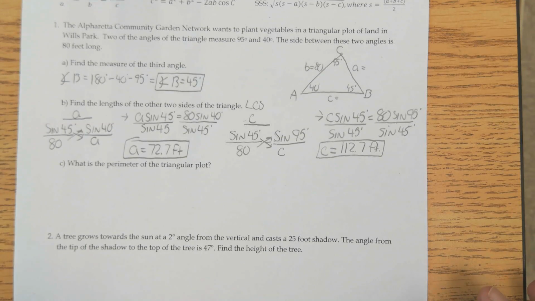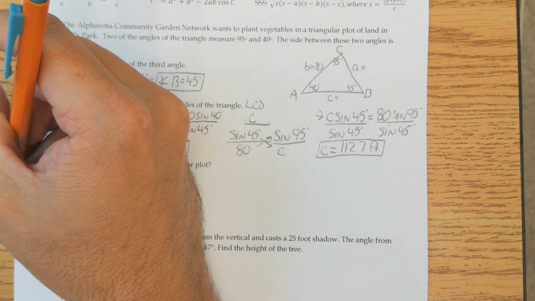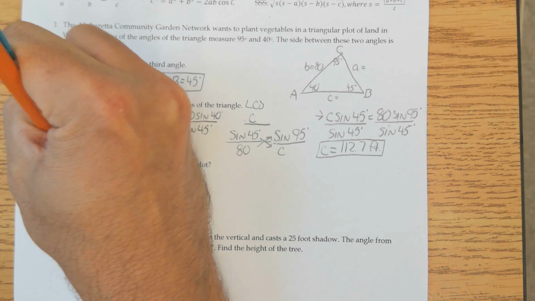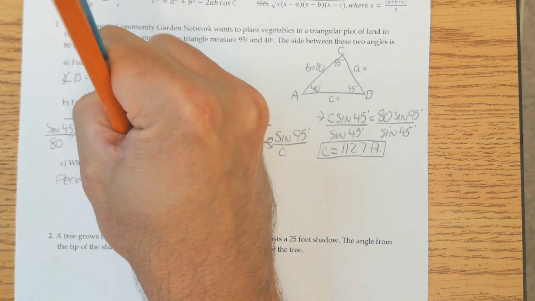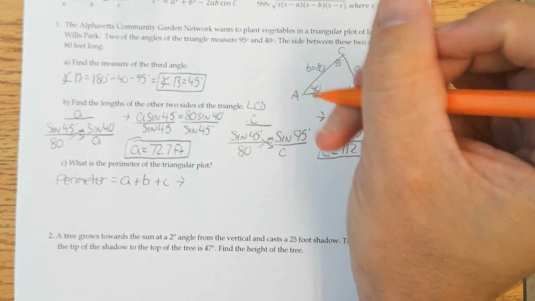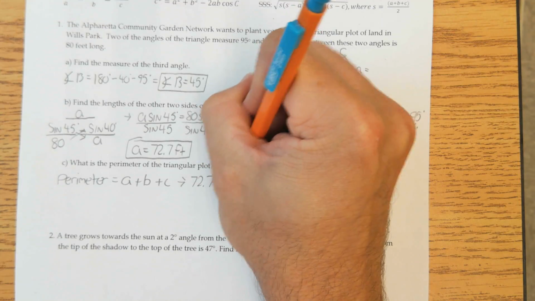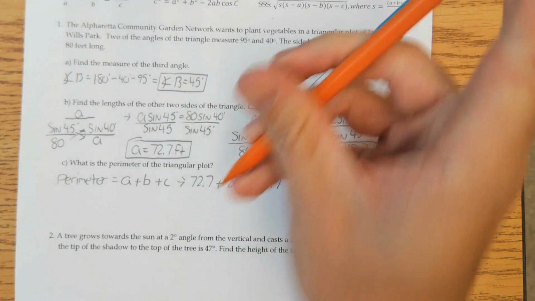And so now what we're going to do is, it says, what's the perimeter? Well, the perimeter is just the total distance out around the triangle, right? So perimeter is just going to be equal to little a plus little b plus little c. And so that's going to give me what? That means I'm going to get 72.7 plus little b, which is 80, plus little c, which is 112.7.